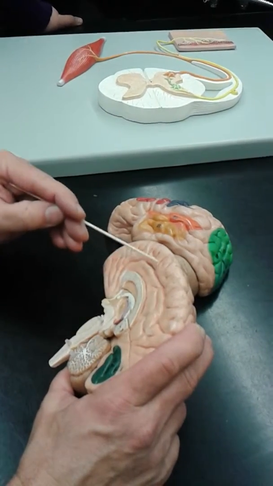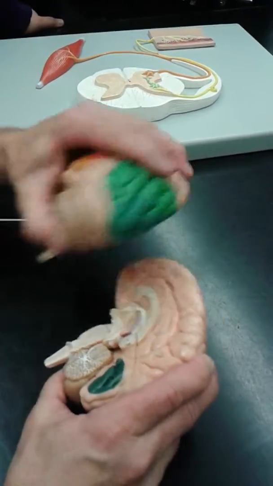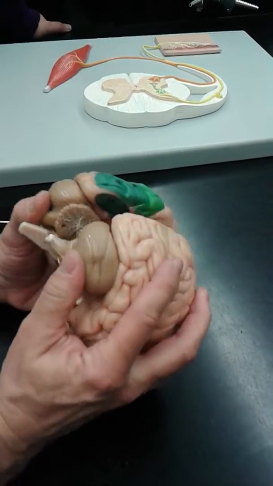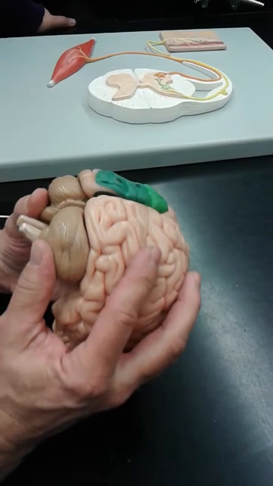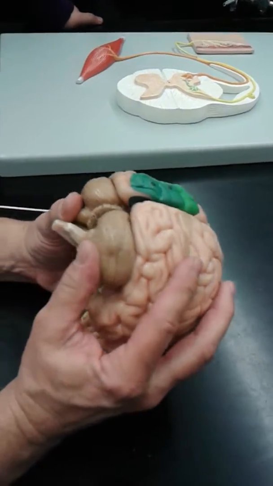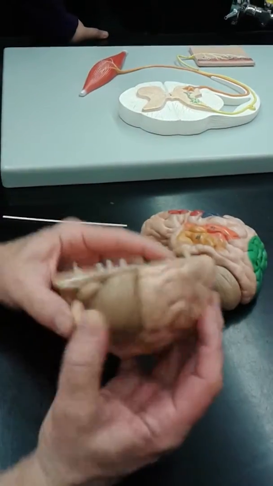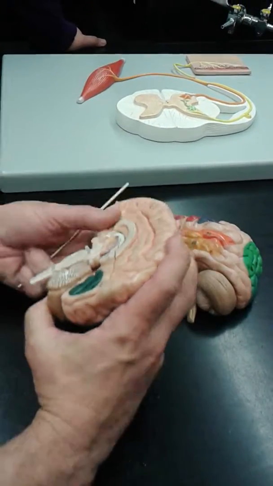This area up here is all going to be cerebrum. Right, that's this big area right here. And then the 4th one is the little brain, or the cerebellum. That's where my thumbs are right here. All right, so we'll go over each one of those. So let's start with the brain stem first.